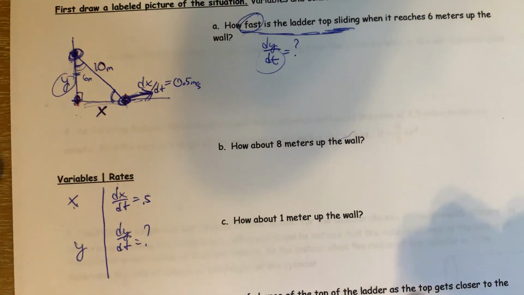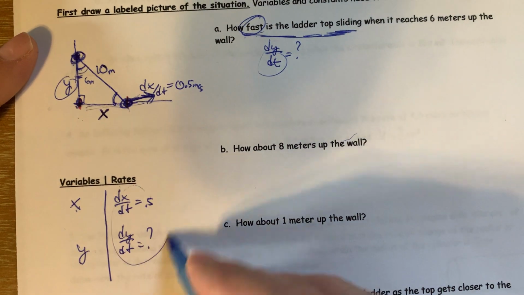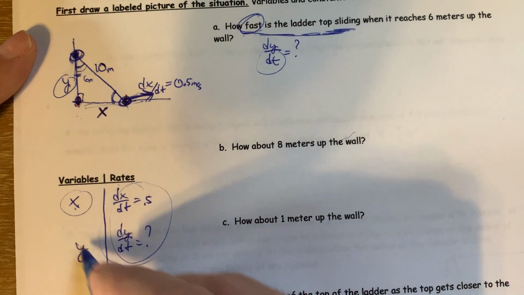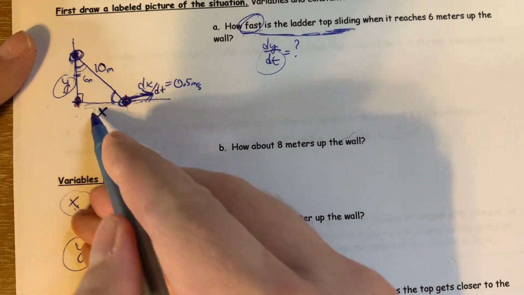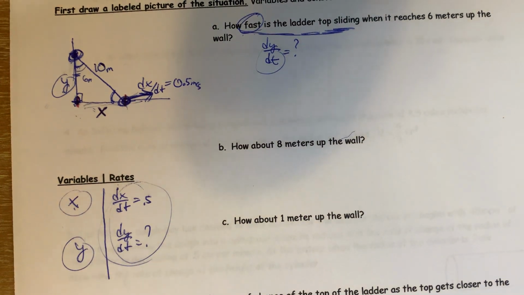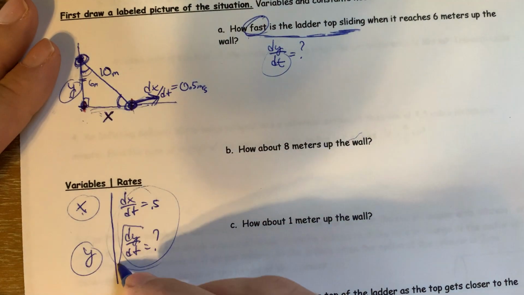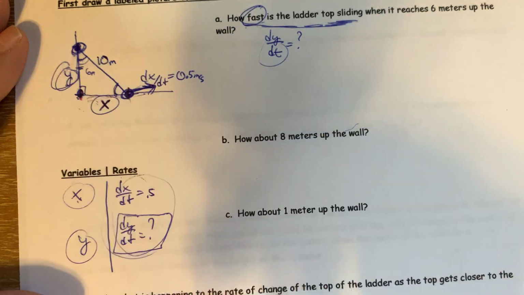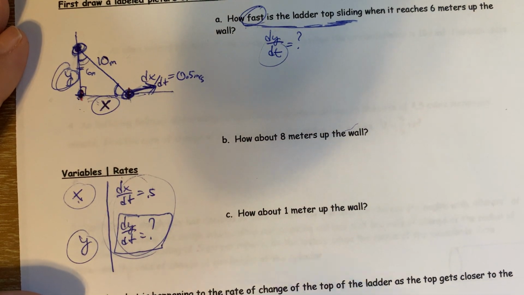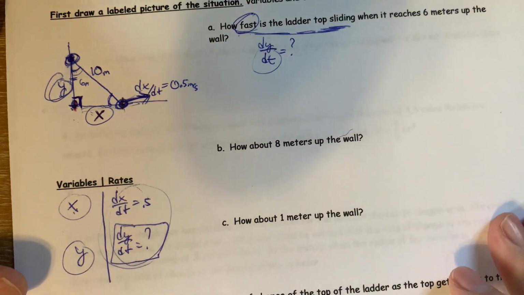And so let's remember from last class that if we know what rates we need to deal with, we need to get an equation that relates x and y with each other. We need to get some sort of a relationship between x and y so that when we do the derivative with respect to t, we'll get dx/dt and dy/dt, and we'll be able to find what dy/dt is. So we need a relationship between x and y. What is the relationship between x and y? Hopefully we recognize that this is a right triangle.